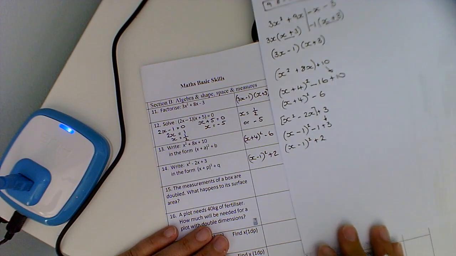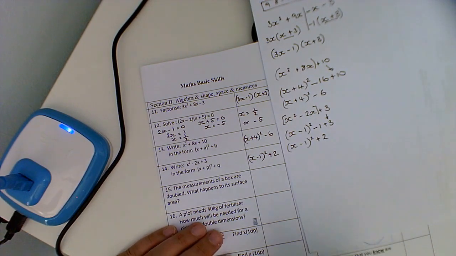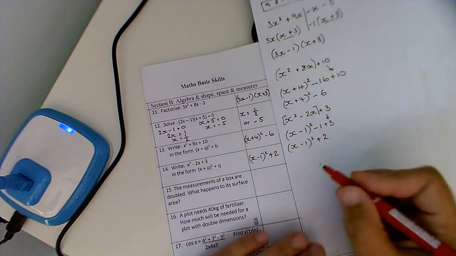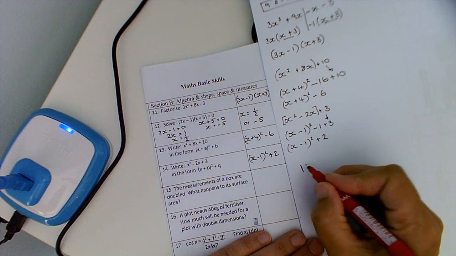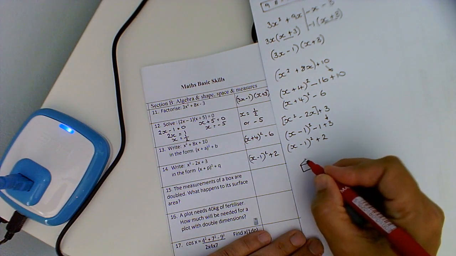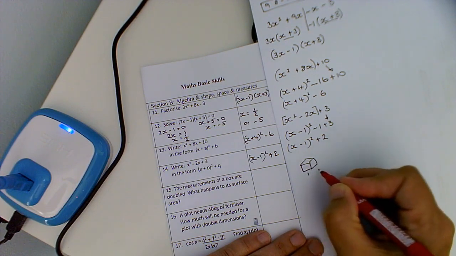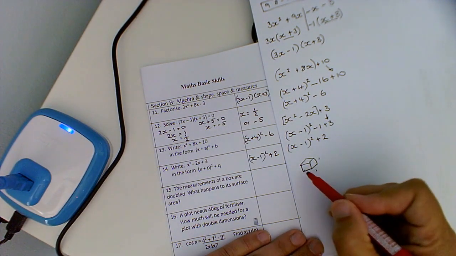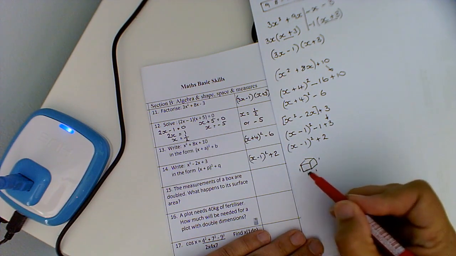Okay, our next one then. The measurements of a box are doubled. What happens to its surface area? Well, if we imagine I have a box, here's our box, and it's 1 by 1 by 1 currently. The area of each face is 1 times 1, which is 1.